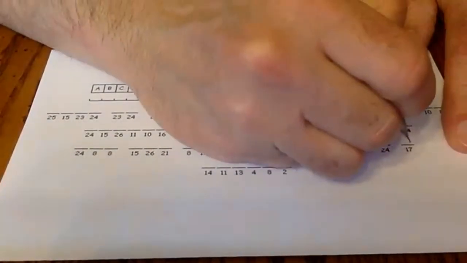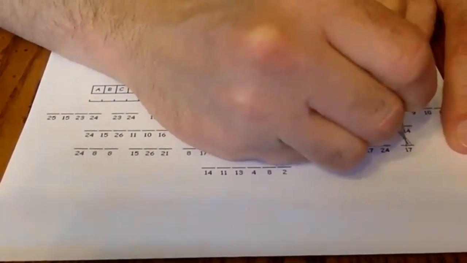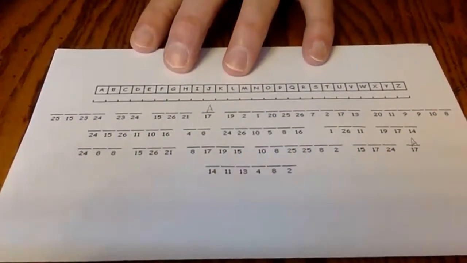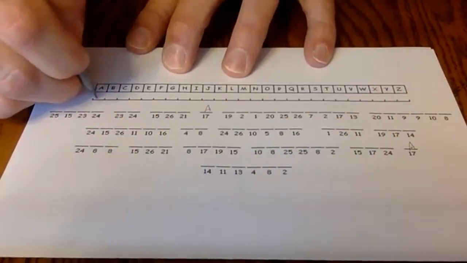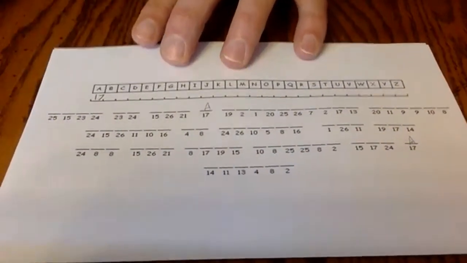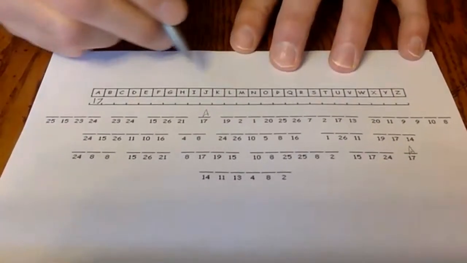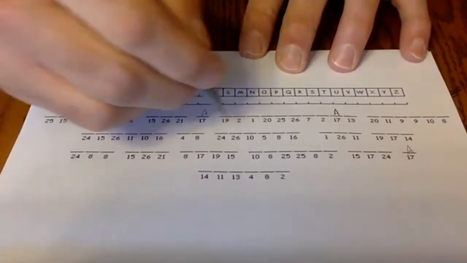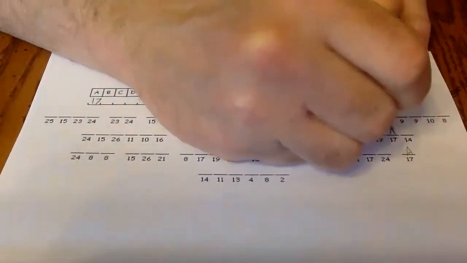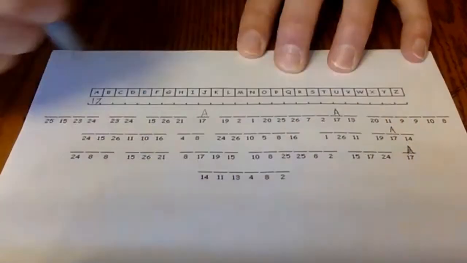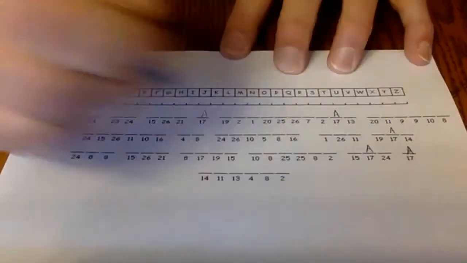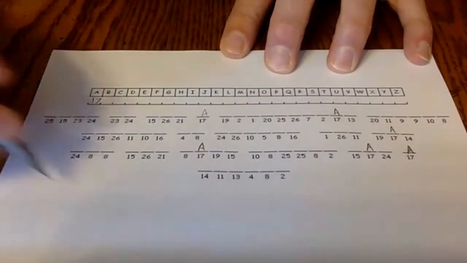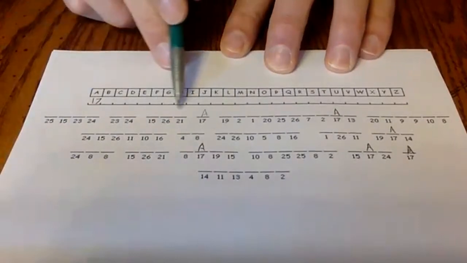But I'm going to assume that these 17s are an A. So what that means is every 17 in the puzzle now becomes an A. So I have to go through and find all the 17s. A there. A there. Make the A a little nicer. A there. A there. I think I got them. Let's double check.